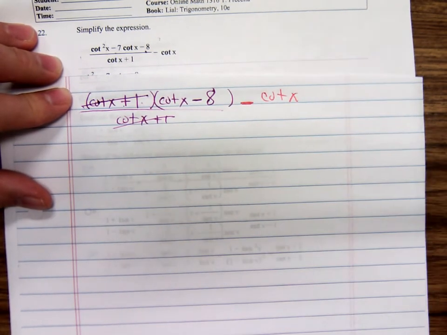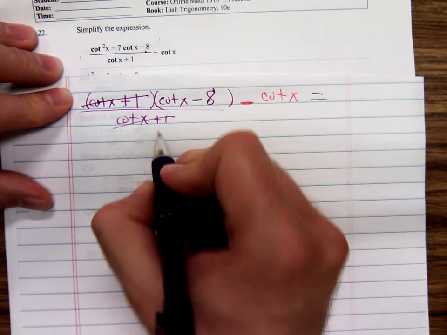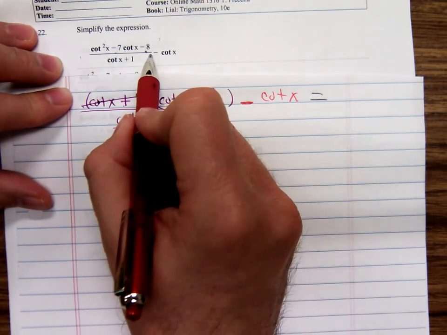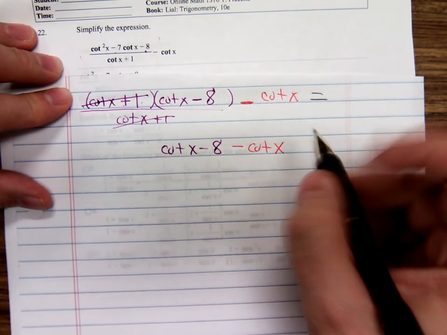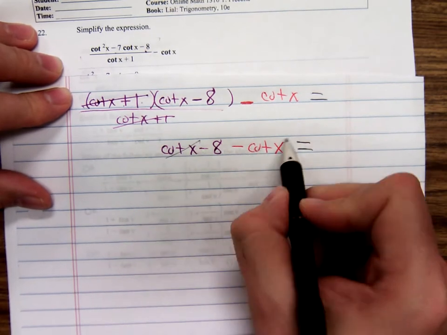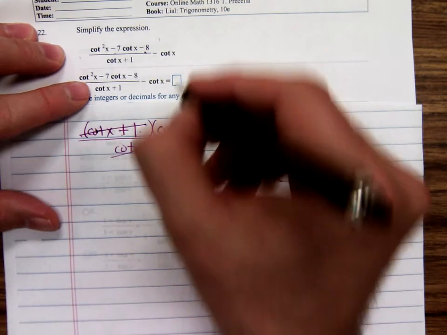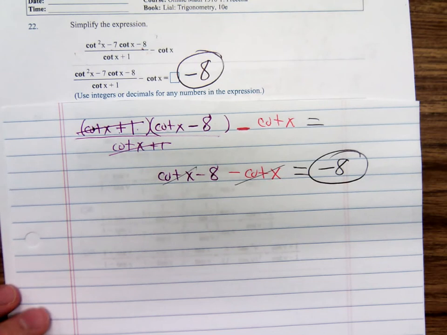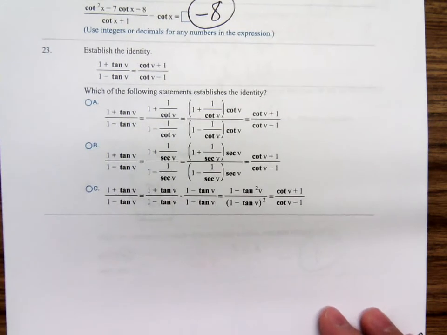So let me write out what's remaining. We have this purple cotangent x minus 8. I'll write it without parentheses. Then a minus cotangent x. What's that going to simplify down to? Just a -8. And we end up with one of these establish the identities.